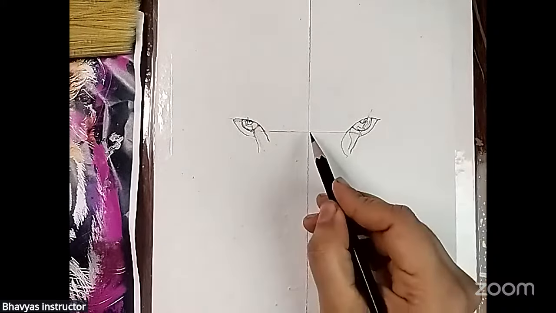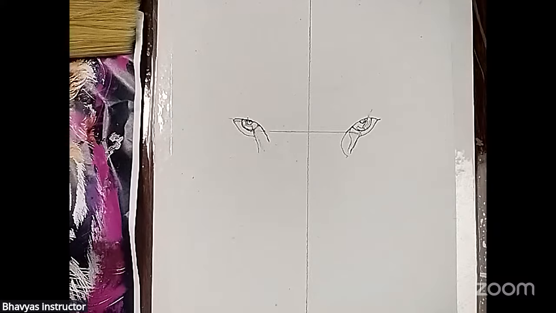So draw it. Once it is done, you can type in the chat, done. Okay, use the chat box and type in the chat, done. Whoever joined the class, for them I'm telling, if you have completed these steps, type in the chat, done, so that I'll move to the next step, which is the nose part. Okay?